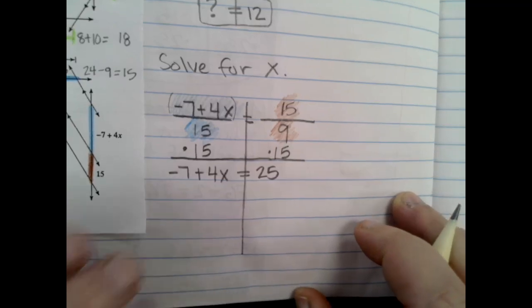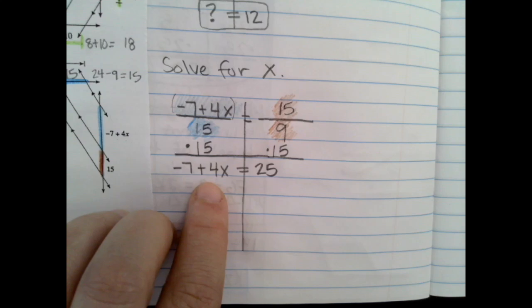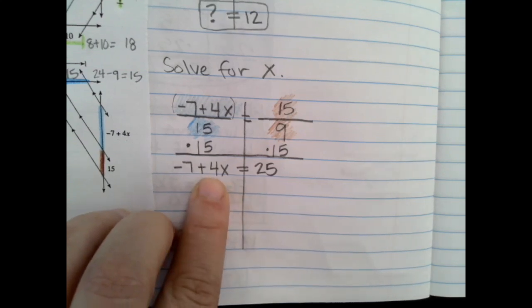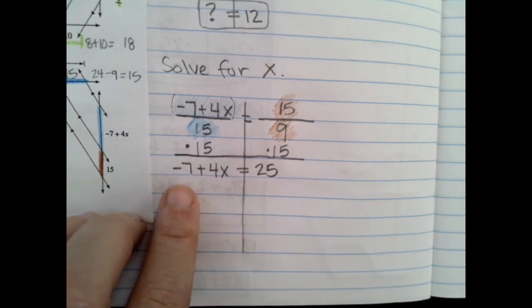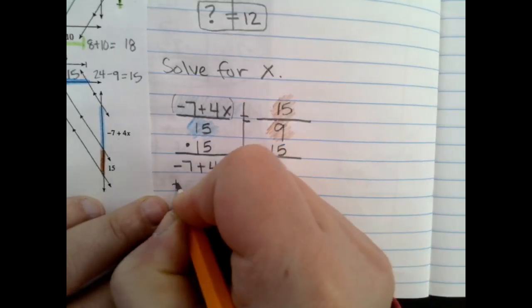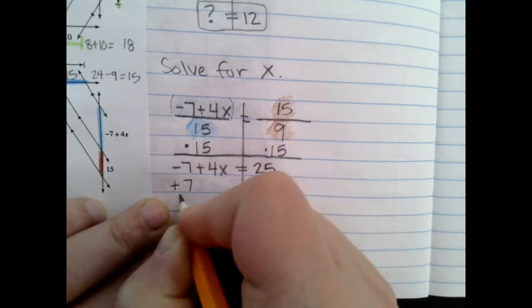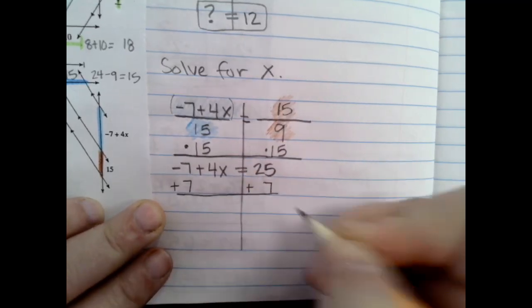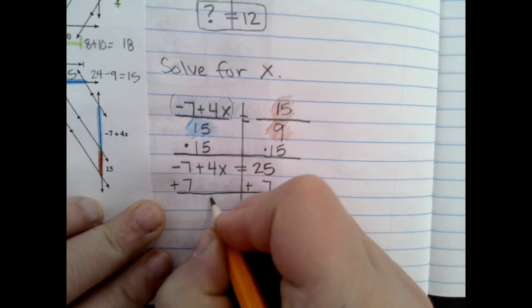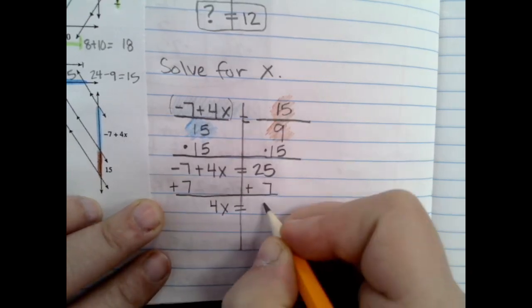All right, and then we're solving just that two-step equation. So to get x by itself, do we undo the 4 next or the negative 7? Yep, the negative 7. And how do we get rid of a negative? We add a positive to both sides. So bring down that 4x equals 25 plus 7.